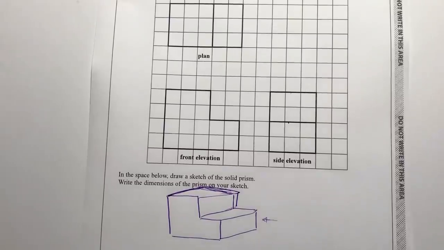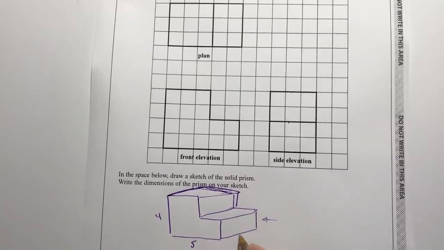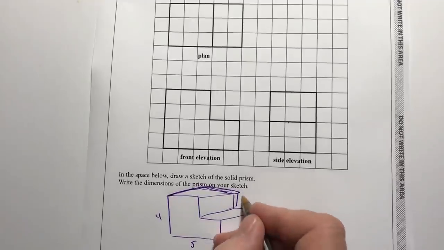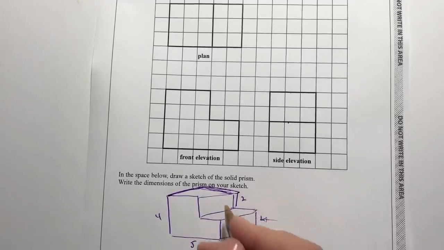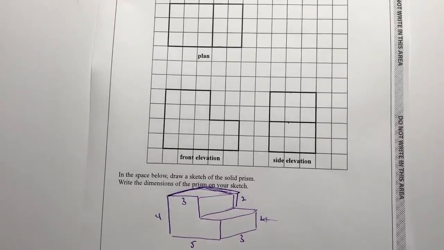Okay, so let's just put in some dimensions. That's going to be 4, that's going to be 5, that's going to be 3, and all I'm doing is taking each of these from the plan and the centimetre grid above. Okay, that's really not a very good picture, but hopefully you get the idea.